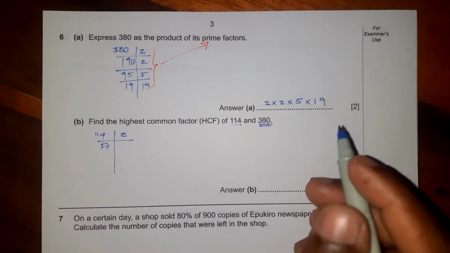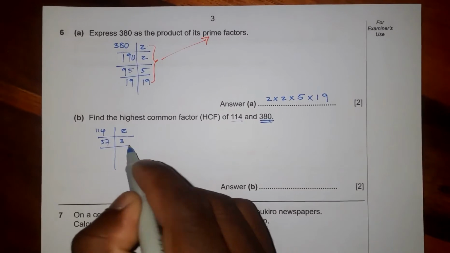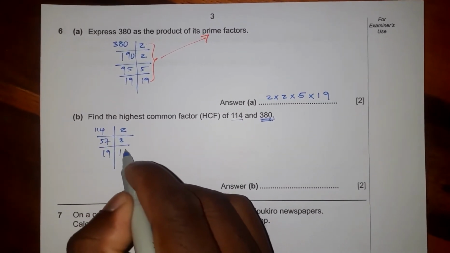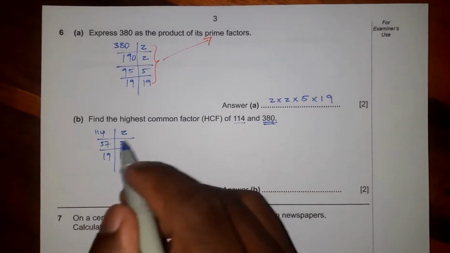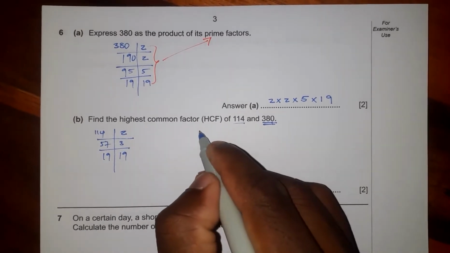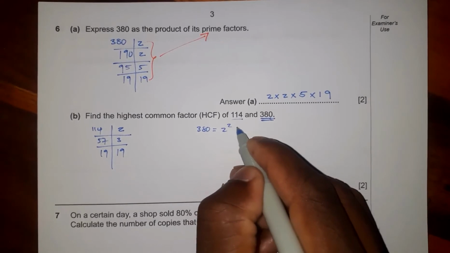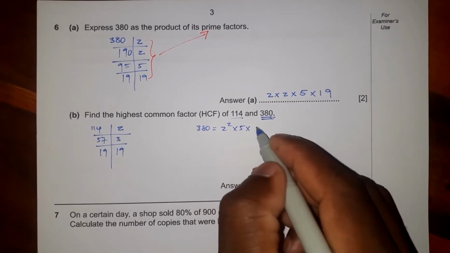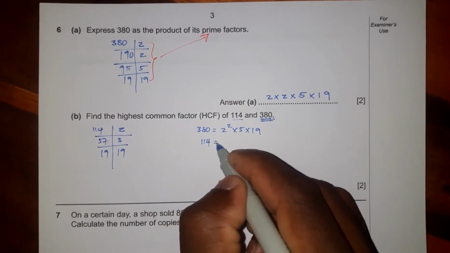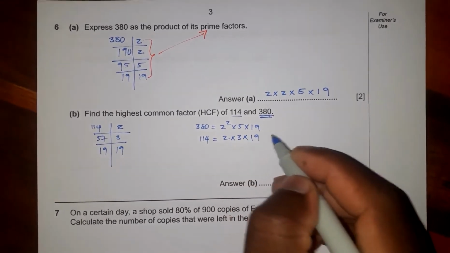We are going to divide this by 3. Is it divisible by 3? Yeah, so that we can get 19. So before I write this, let me rewrite that. I have my 380 here, the first one: 2 to the power 2 times 5 times 19. Therefore my 114 will be 2 times 3 times 19.